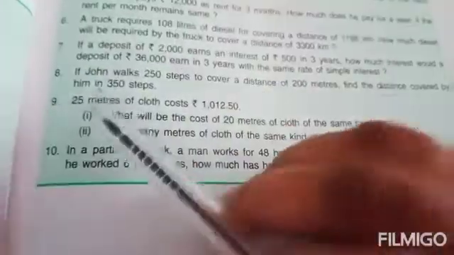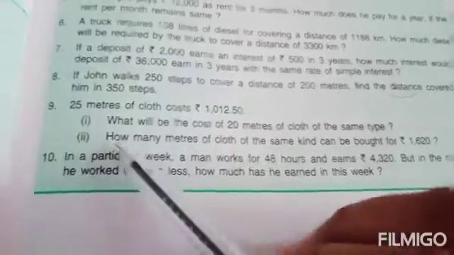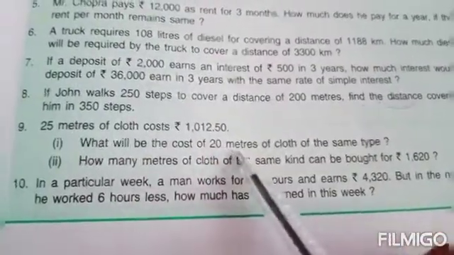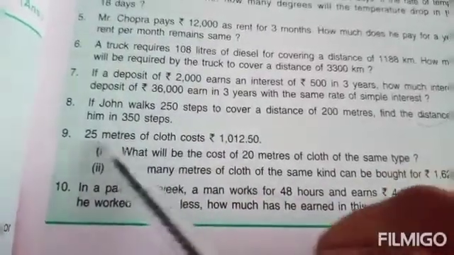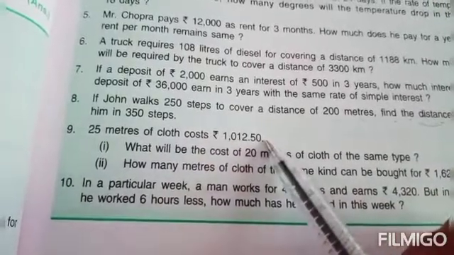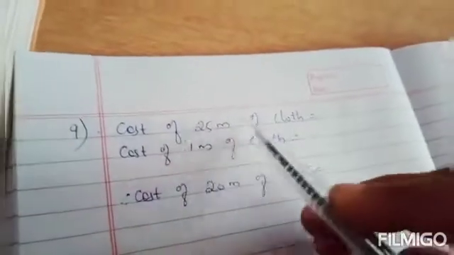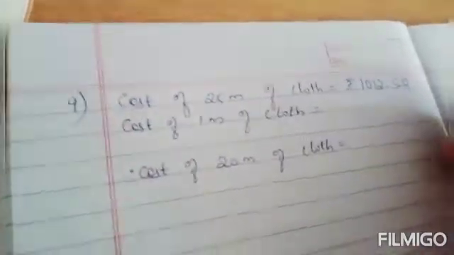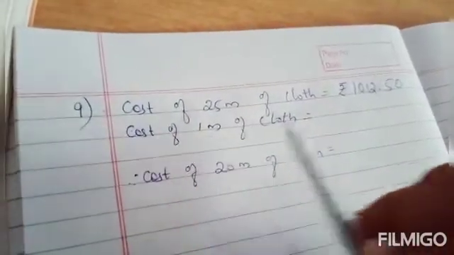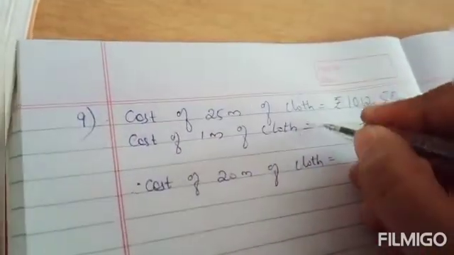Ninth question. 25 meters of cloth cost rupees 1012.50. First one. What will be the cost of 20 meters of cloth of the same type? So cost of 25 meters, it is given 1012.50. So what will be the cost of 20 meters of cloth? So you can write the steps like this. Cost of 25 meters of cloth, it is given rupees 1012.50. So from this you can find the cost of 1 meter of cloth. Okay, you can divide 1012.50 by 25.